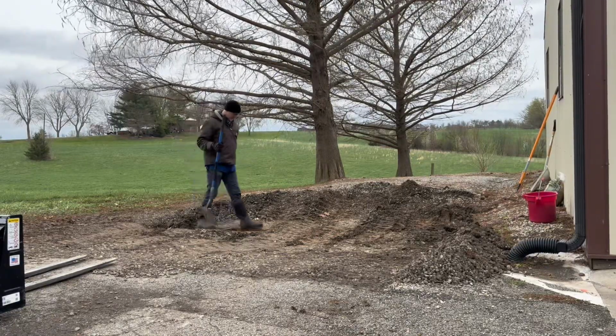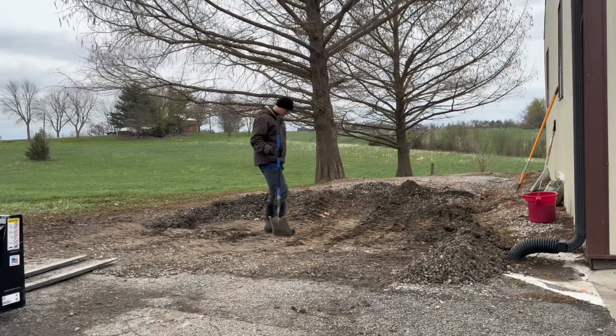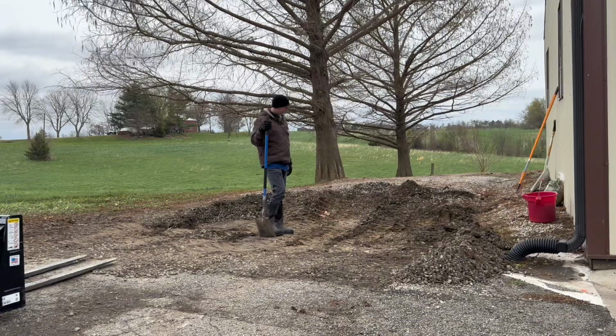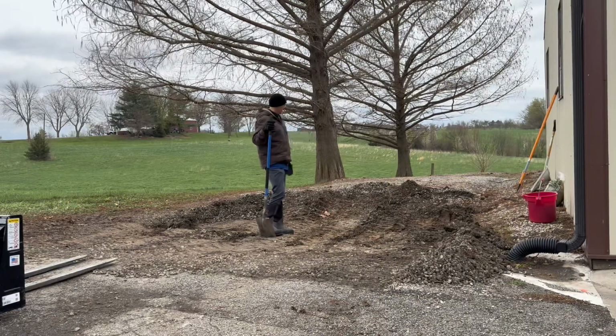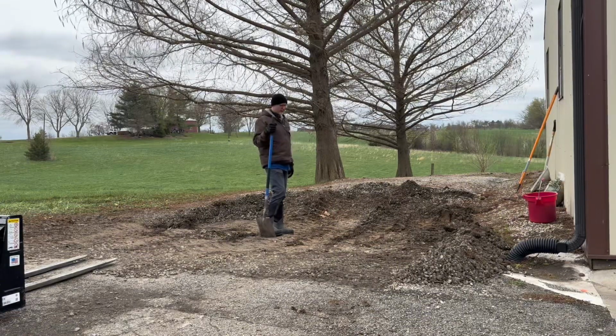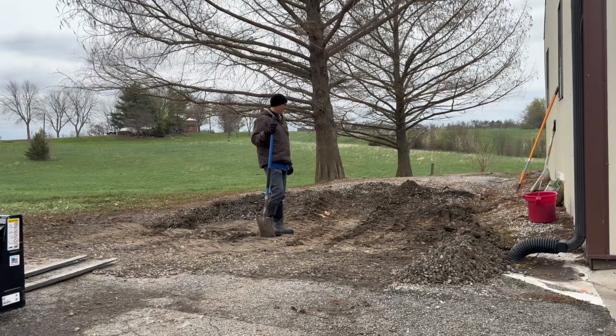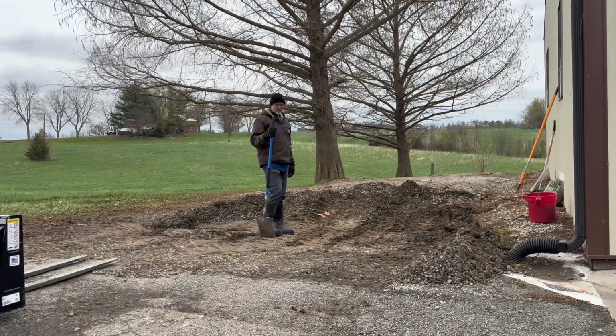But I'm down to earth here, so it wasn't very deep. So I'm basically just going to rebuild this whole thing once I get this cement torn out of here and get the gravel out. So, all right, that's where we are for now. I'm going to call it for right now.